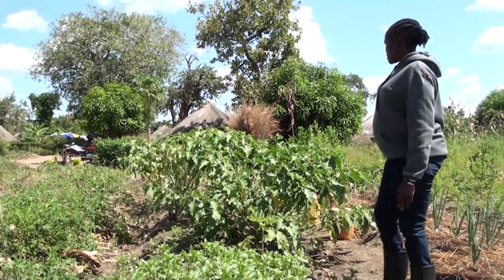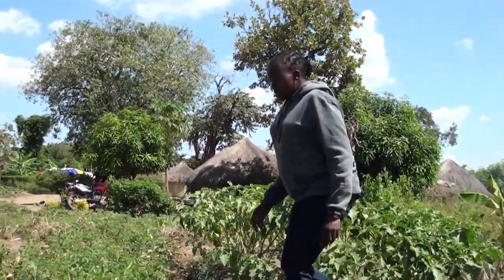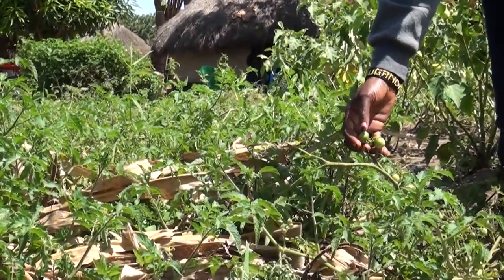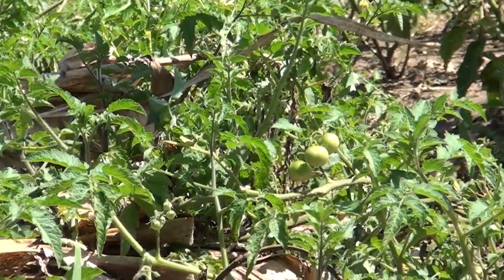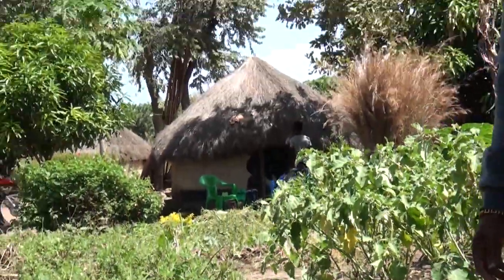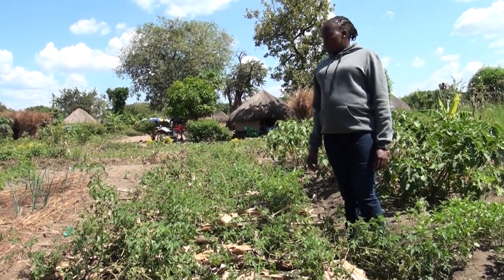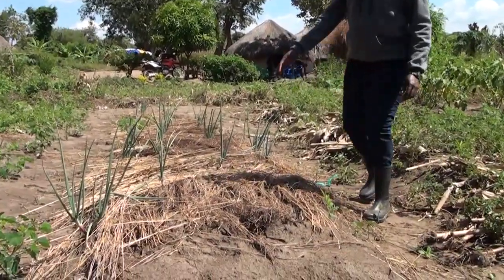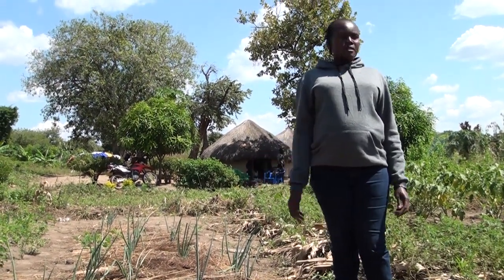It is incorporated with this African eggplant. Then in this plot we have the local variety which is liked in this community. One of its advantages is resistance. It is not majorly affected by pests and diseases because it is adapted to the local condition. That's why she has planted here the local variety of tomato. Then at the extreme end we have onions again. This is the last plot of the garden. It does the same function as the extreme end.